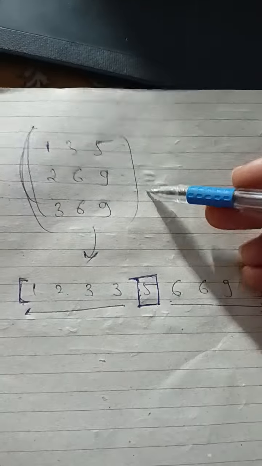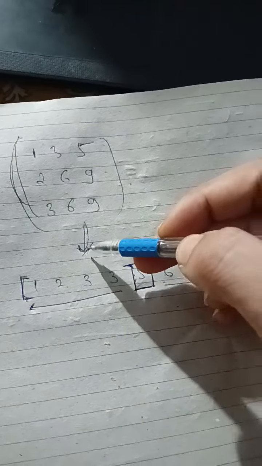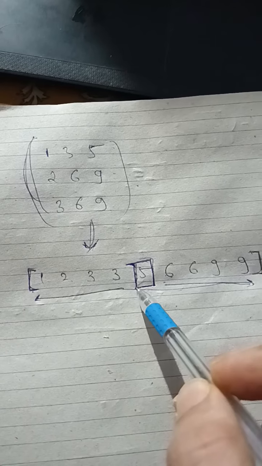I have taken the test case given in the question and will try to come up with the optimal solution. If we store every element in an array and sort it, it will look like this. And once it is sorted, the median will be the middle element, this one. So what is special about this element? The elements to its left and right are equal in count, meaning the element to its left is 4 and the right is also 4.